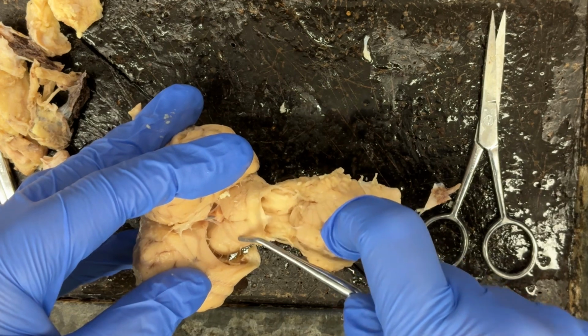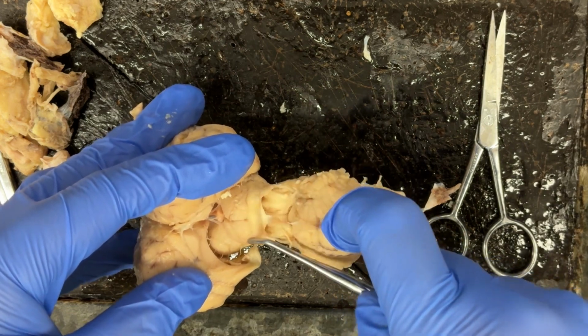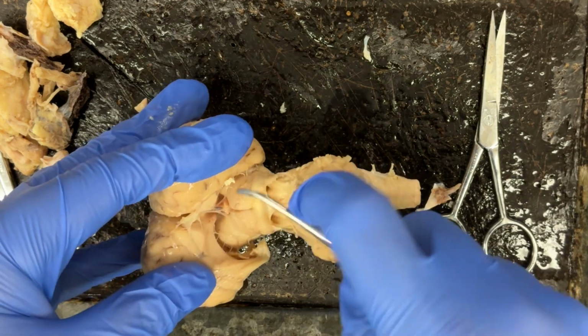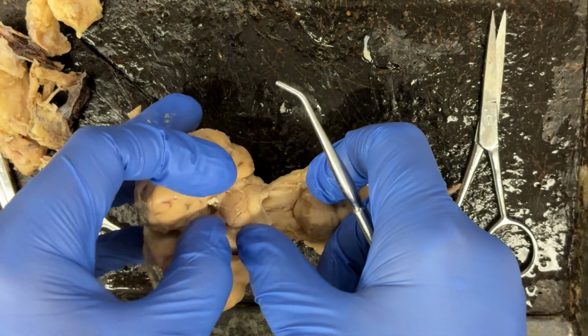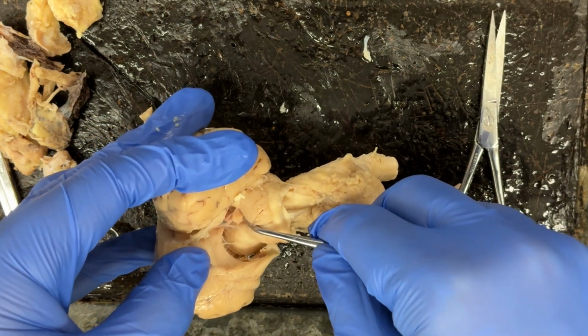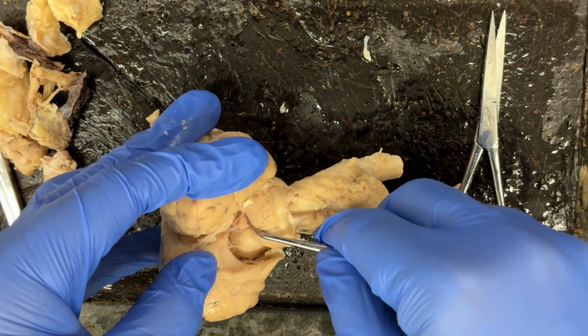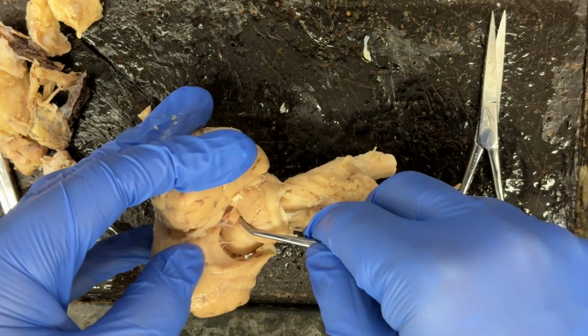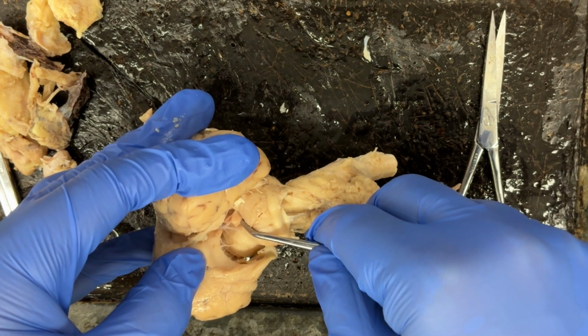So we've got the corpora quadrigemina of the midbrain, and then just above that, again, this little structure that kind of looks like a little tongue there, that's going to be the pineal gland.